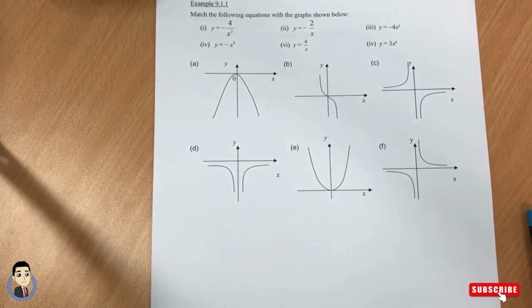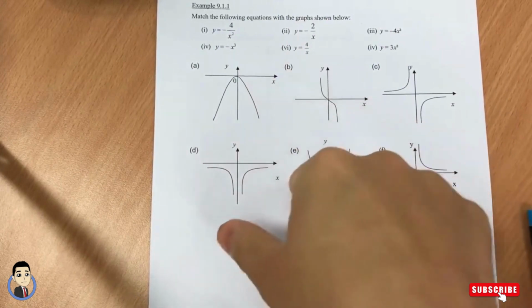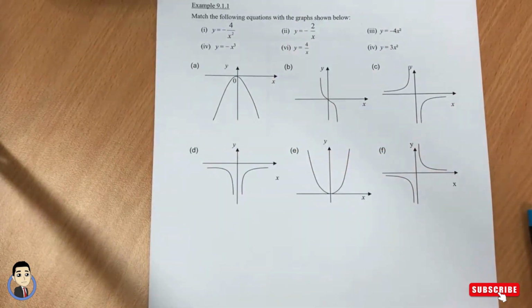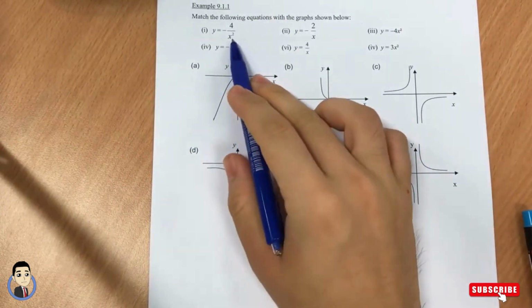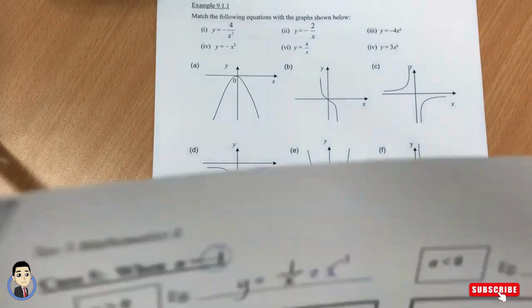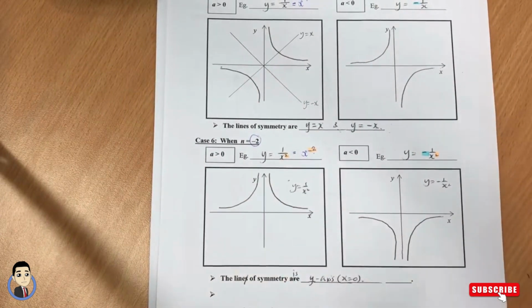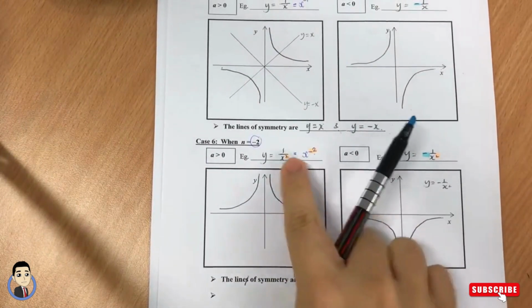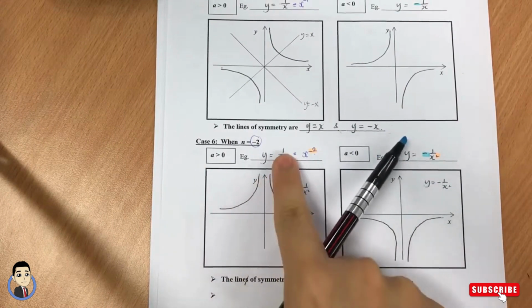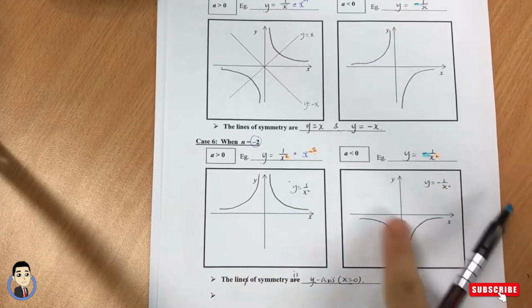Hello everyone. For this question, we are supposed to match these 6 equations to these 6 graphs. So we do need to know the shape. For this 4 over x squared graph, if you refer to your notes page 3, over x squared, you do see this is the shape. This is for positive and this is for negative 1 over x squared.